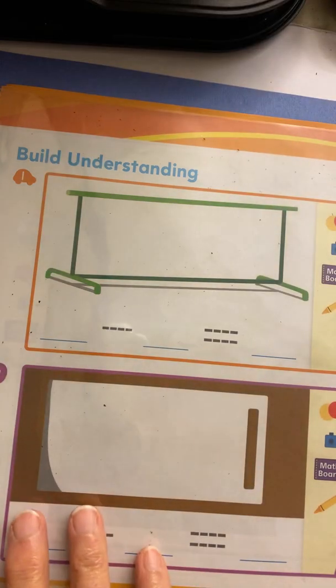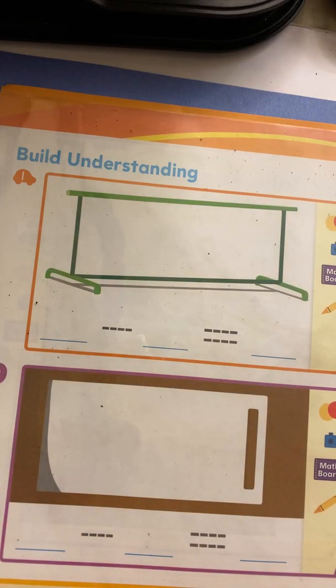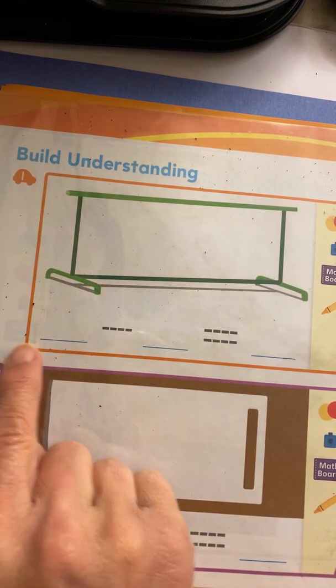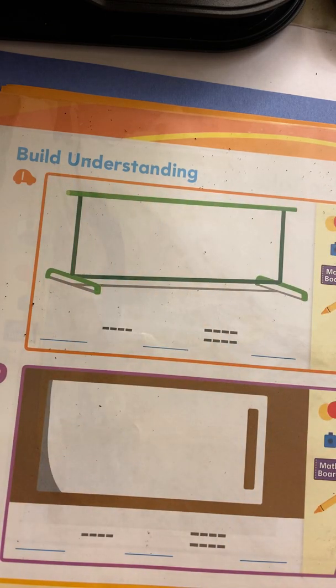So we're going to listen to the subtraction word problem. So we have to take away. So we're using a minus sign. We'll work first in the orange box at the top. So listen carefully. How can you use objects or drawings to solve the problem? Complete the equation to model the problem.